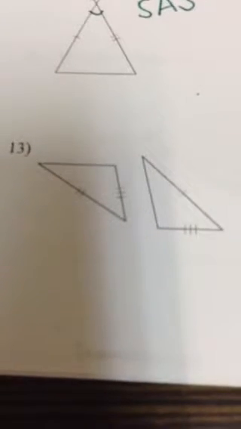For number 13, we know that this side and this side are congruent, this side and this side are congruent. We don't know any of the angles though, so at this point we don't have enough information to tell us if the triangles are congruent or not.